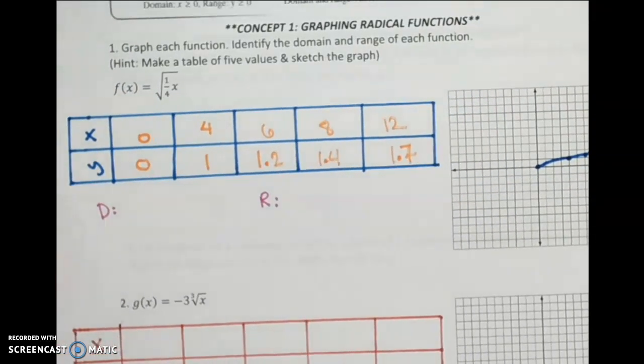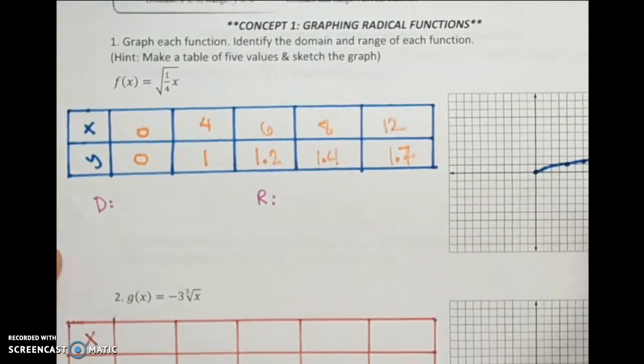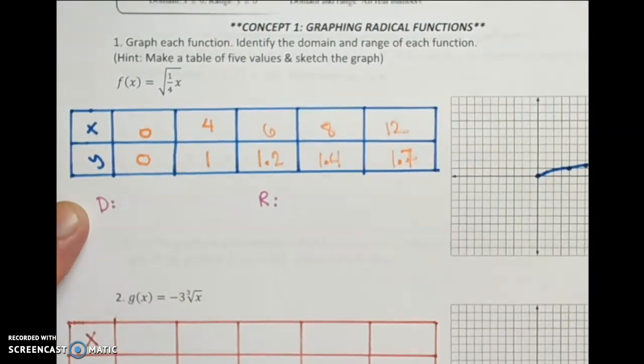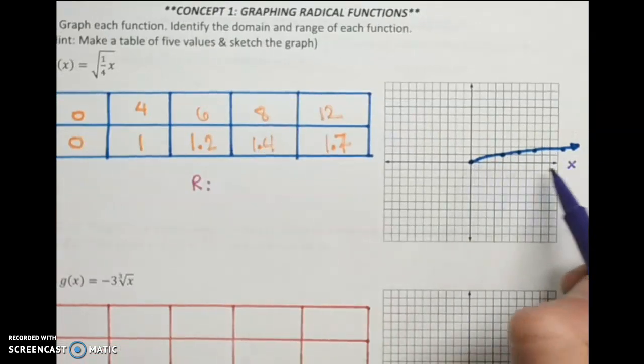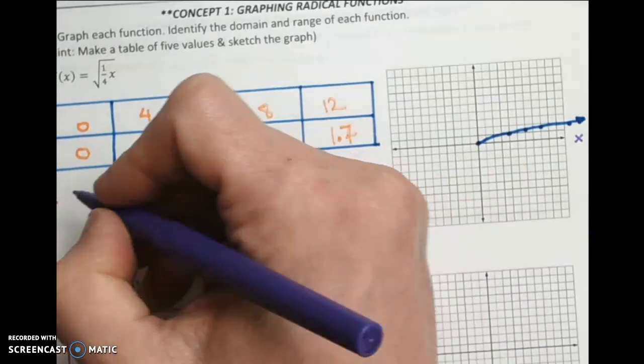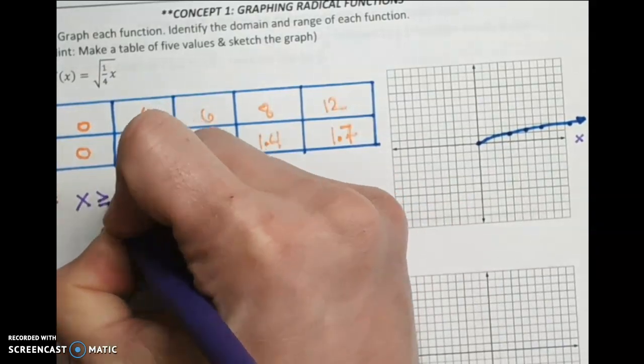Alright, domain and range. Domain is this x-axis, and you can see it starts at 0 and goes up. So it's going to be x is greater than or equal to 0.